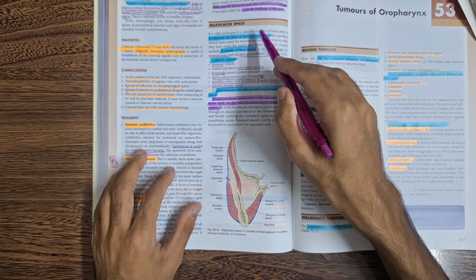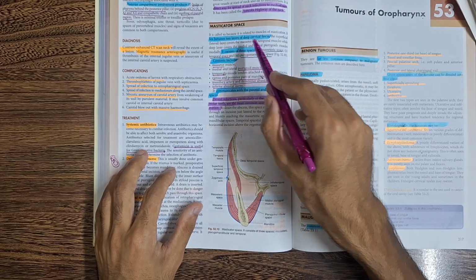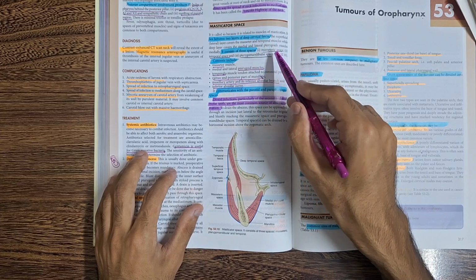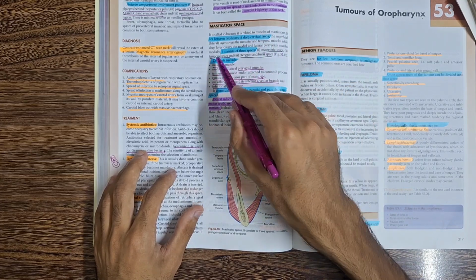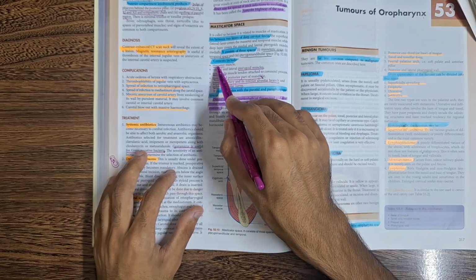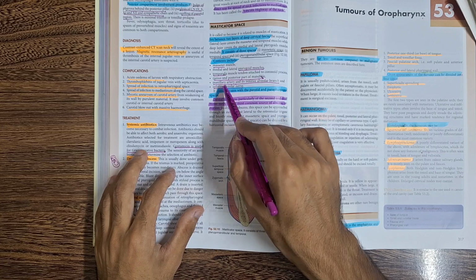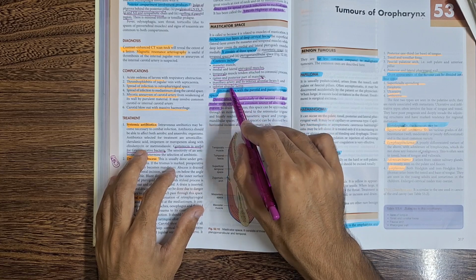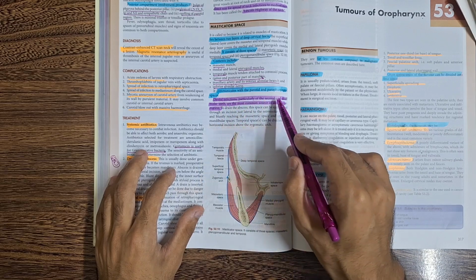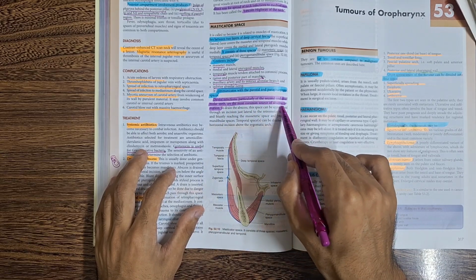And this is a minor topic which is known as the masticator space. It is present between the two layers of deep cervical fascia, and this space itself has three further spaces, which are the masseteric space, temporal space and the pterygomandibular space. These are the contents: masseter muscle, pterygoid muscle, temporalis muscle, ramus of the mandible and the posterior part of the mandible, maxillary artery, inferior alveolar nerve. Dental infections, particularly of the second and third molar teeth, are the most common source of abscess formation, right?